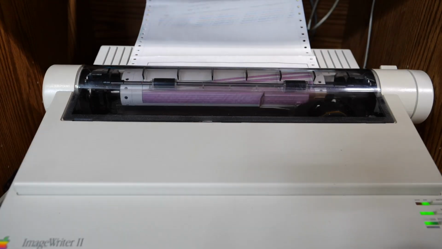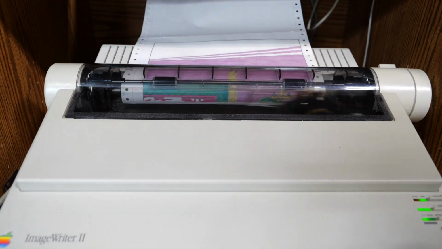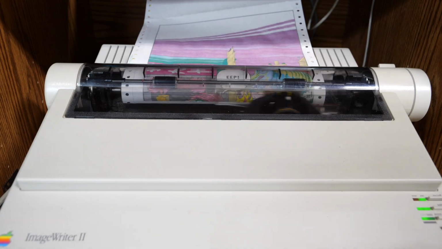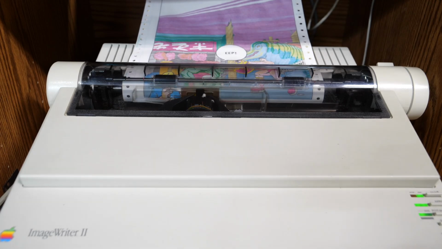Well, this took about 15 minutes to print out, but don't worry, I'm not going to make you listen to the whole thing. If you do like that sort of stuff like I do, you can click on the link in the video description. There'll be the full version of this printing out in all of its dithered colored glory.